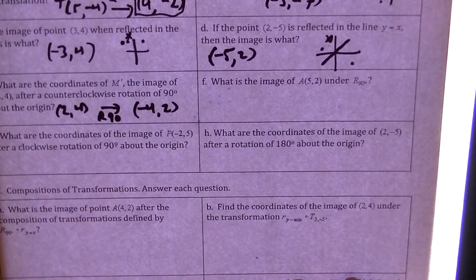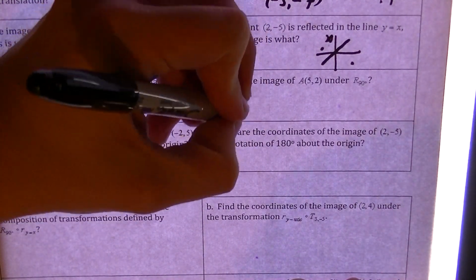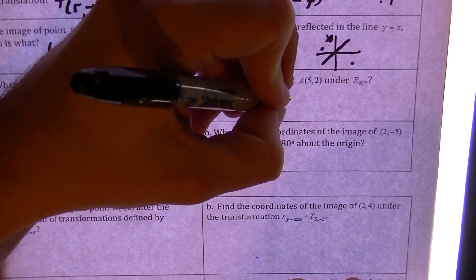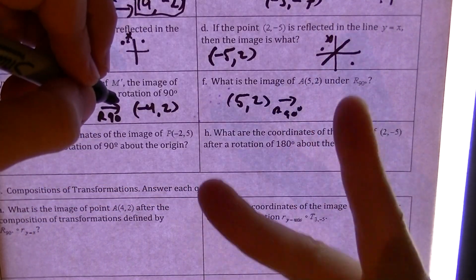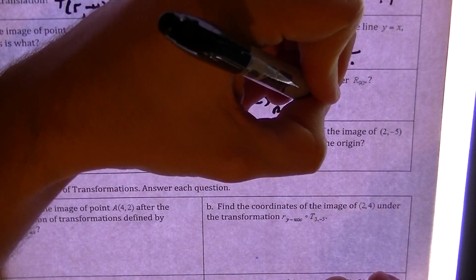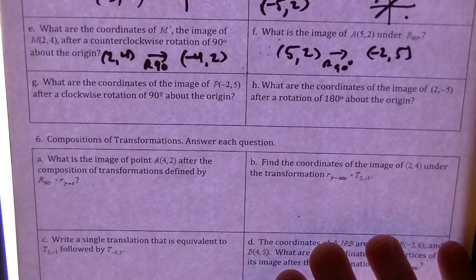What is the image of A (5, 2) under a rotation of 90 degrees? Well, it's the same thing. If I start at (5, 2) and I rotate 90 degrees, I'm going to switch and change the sign of my new x. It becomes (-2, 5). Let's keep going on these.